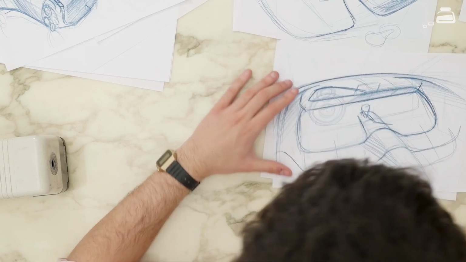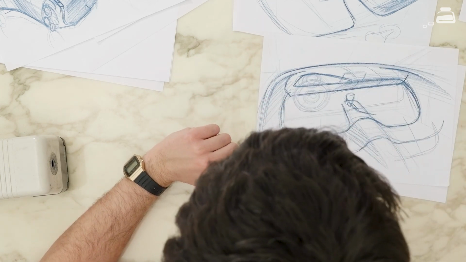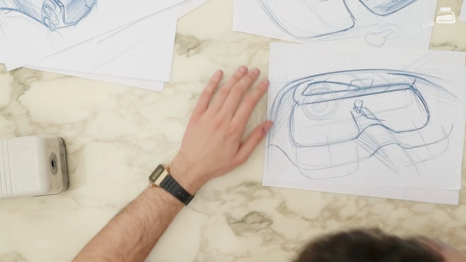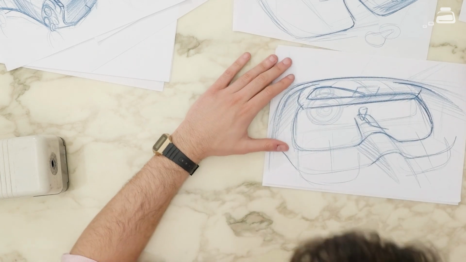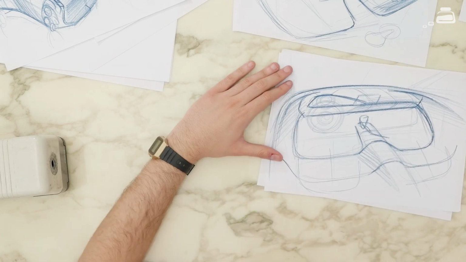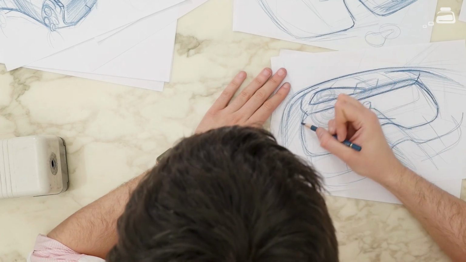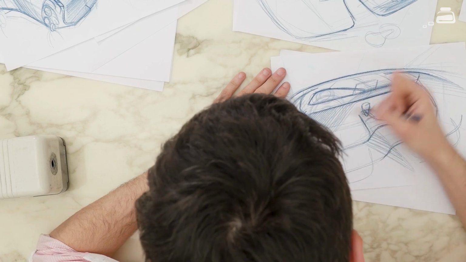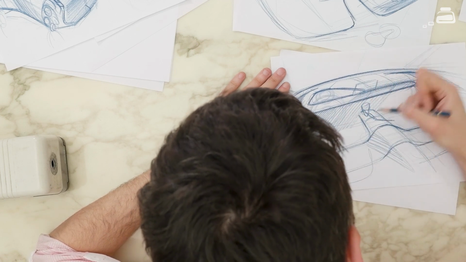Maybe it's a little bit common, the dashboard. So here, trying to make it darker.